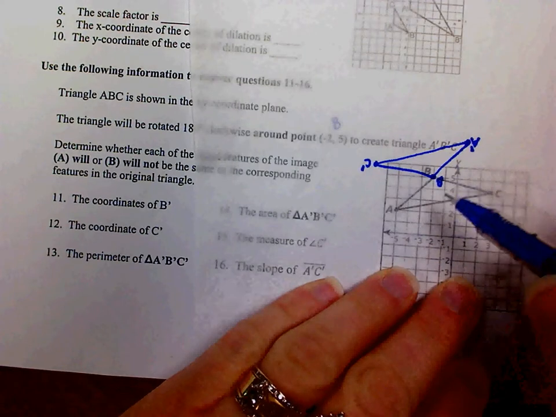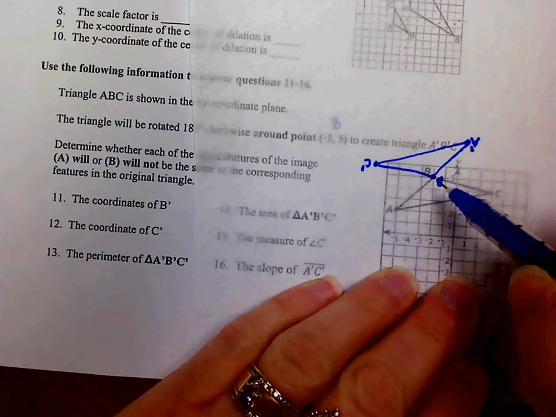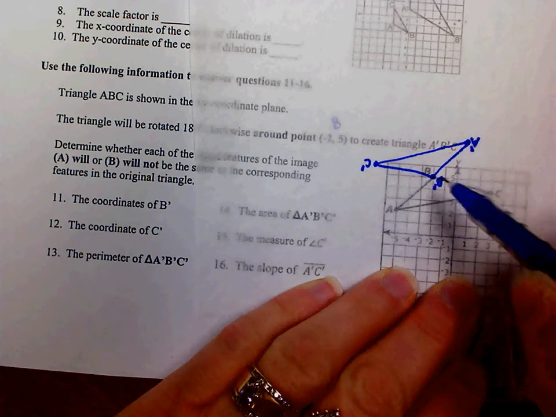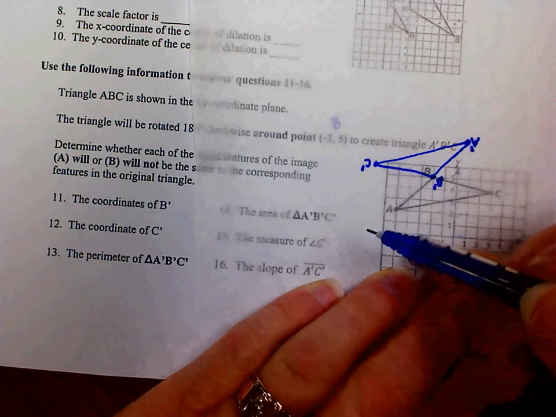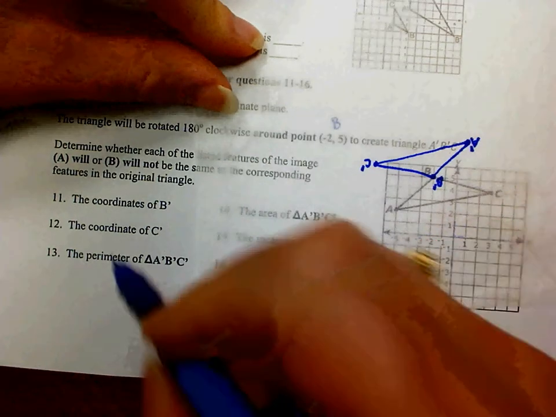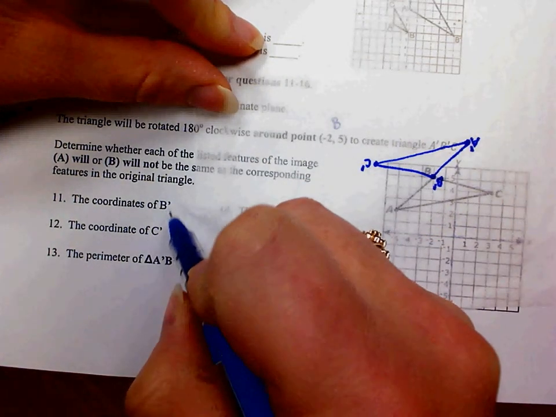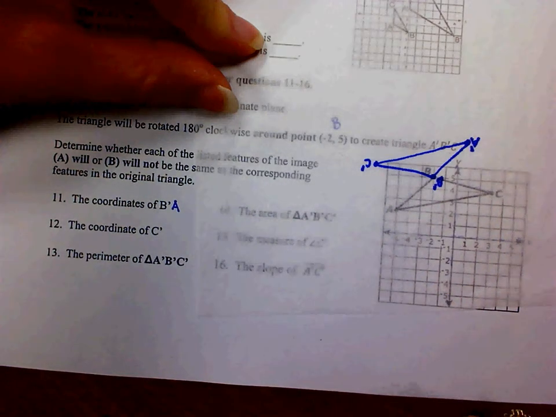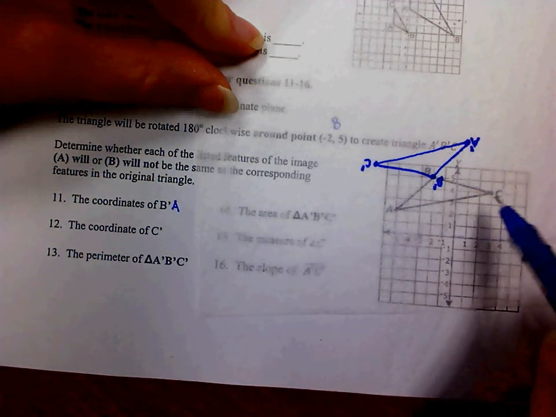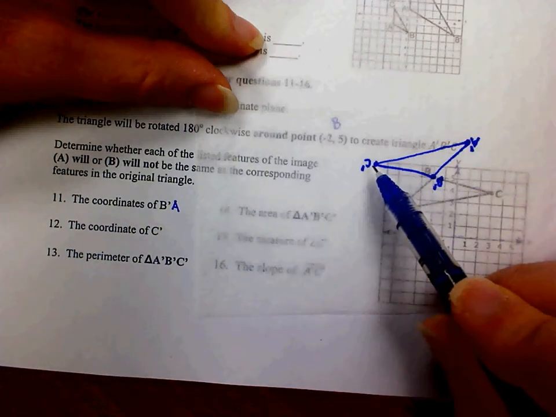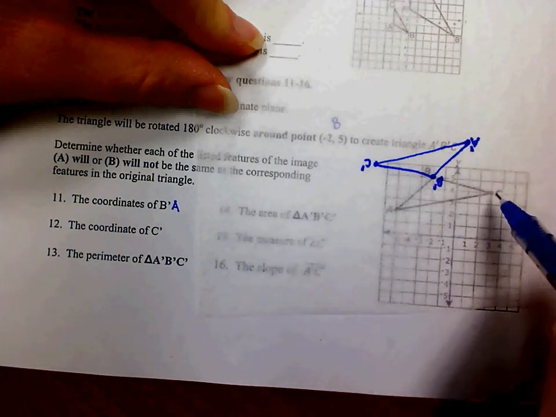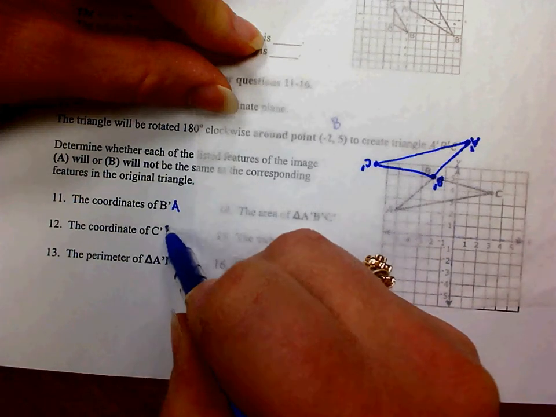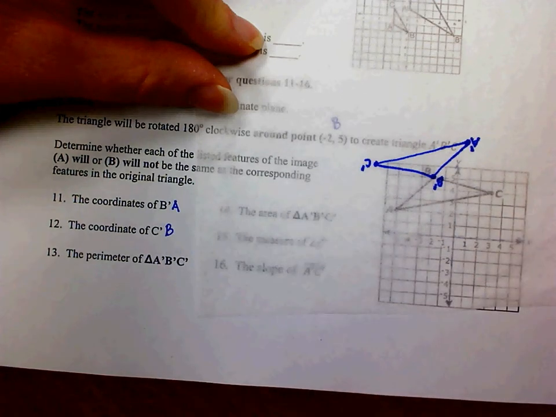So, did the coordinates of B to B prime change? No, since we're rotating around B, that coordinate is not going to change. So for number 11, you should say will be the same. So choice A for number 11. For number 12, C did change under the rotation. So C did not stay the same. Only the point you're rotating around will stay the same. So choice B should be chosen for number 12.